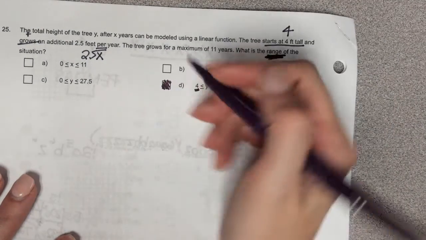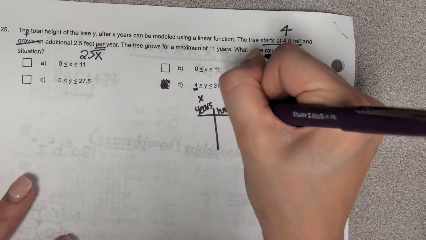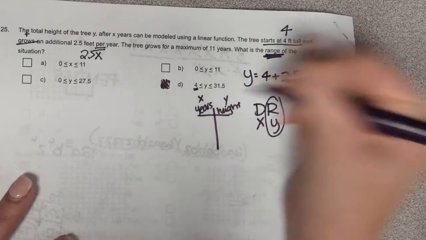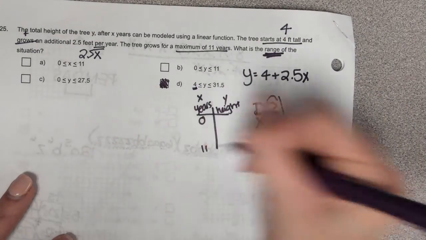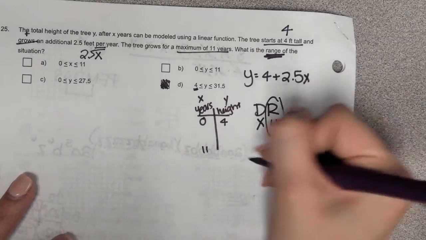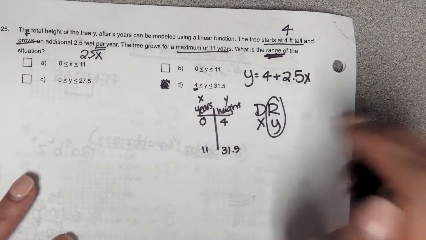Because they're telling us that x is years and the y is the height. The least amount of years is 0. The max is 11 years. This matched up with 4. This matched up with 31.5. Fantastic.